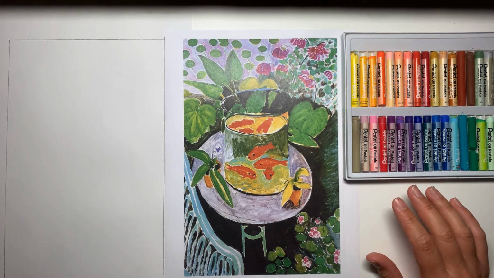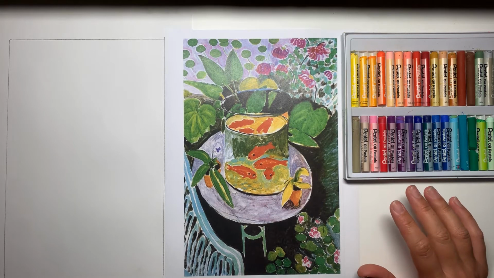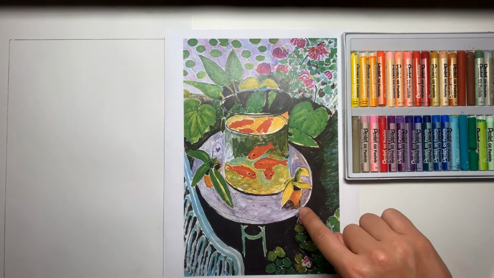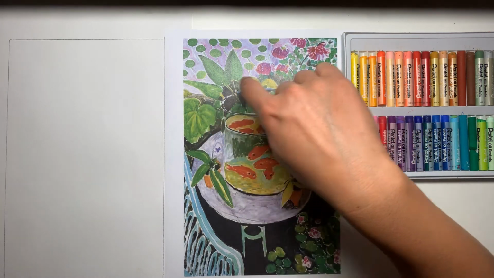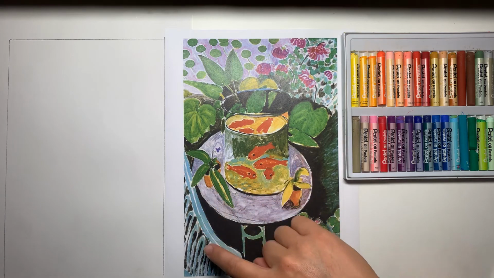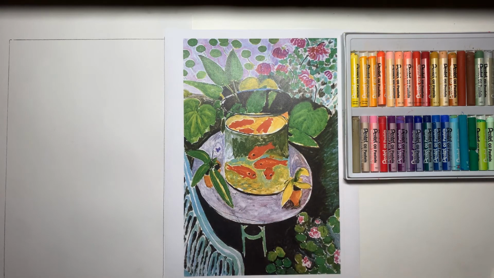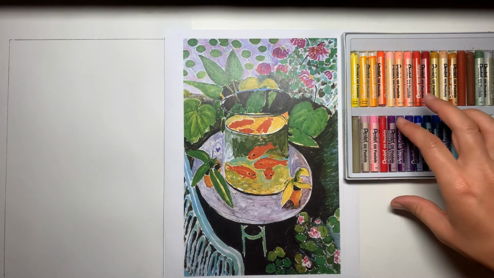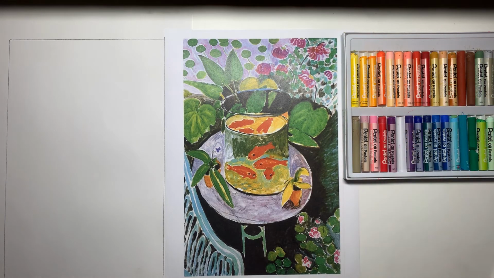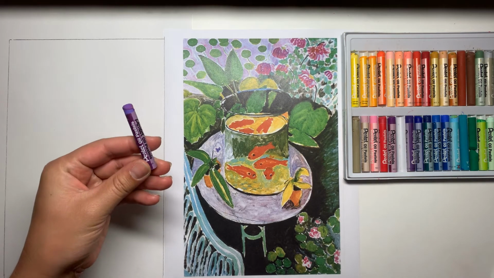let's just go ahead and start with a lilac color. So I see some lilac here for the table, also for the edge of this shadow here, and I see a little bit of it peeking out from underneath the side of this chair. So lilac is a light purple. So if you have the Pentel oil pastels, you can just follow along with me. This one is called Hyacinth Violet.